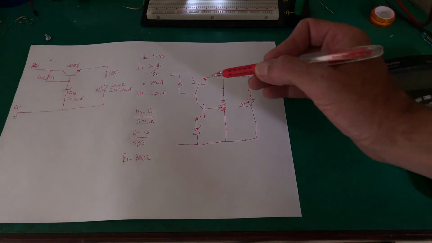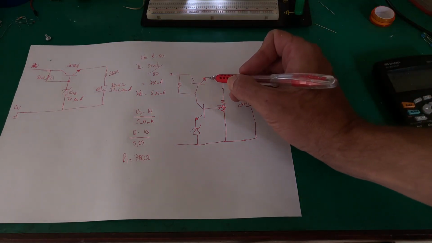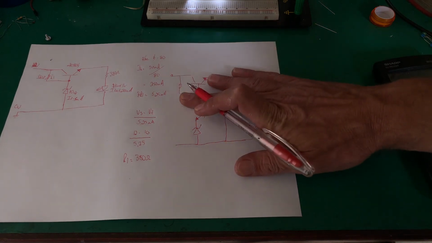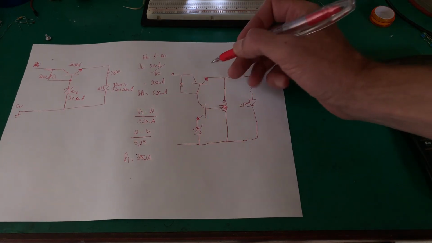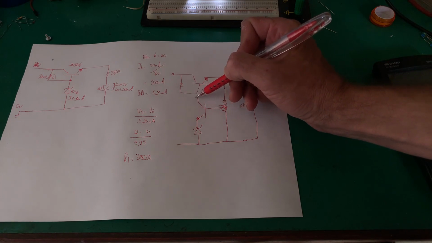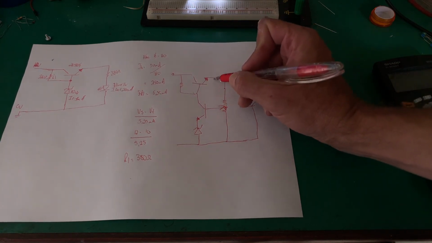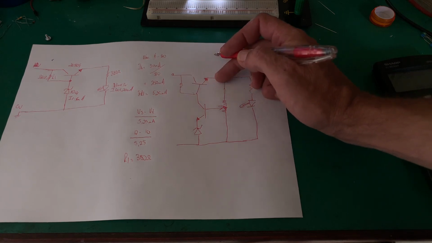Again, how does it work? Very similar to the first one. It works off this base emitter voltage. So when we start, the transistors are dead. We build up. Obviously this transistor is off. We get voltage to here, which will be higher than the emitter. This transistor will switch on.